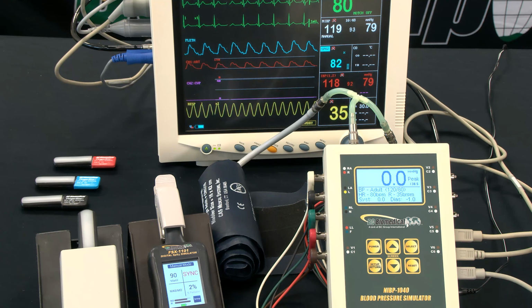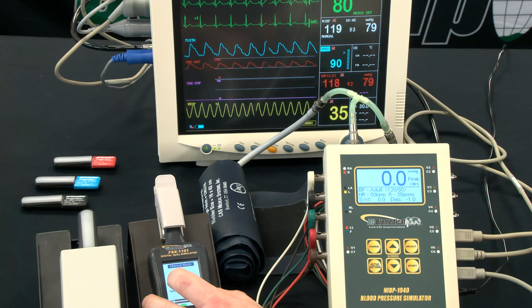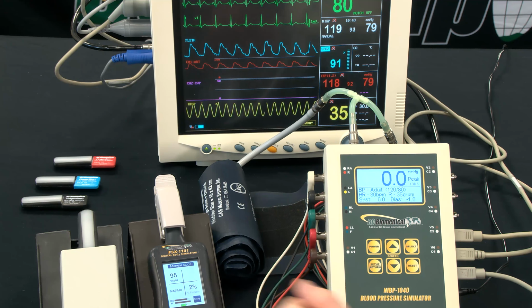We can easily change the SpO2 level by just pressing the SpO2% level on the FSX, and that will then be displayed on the monitor.